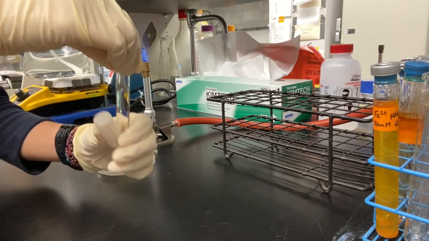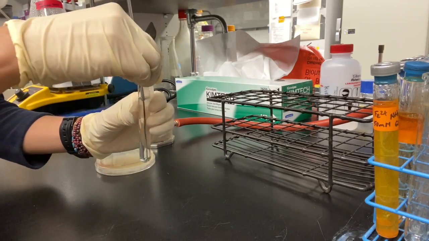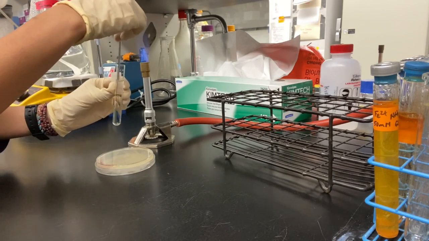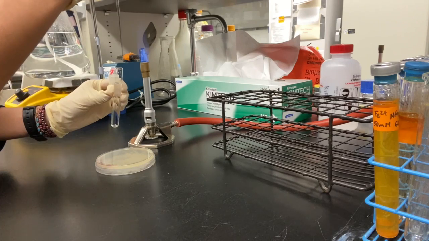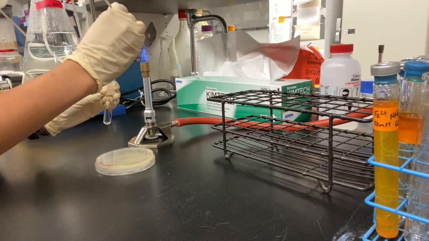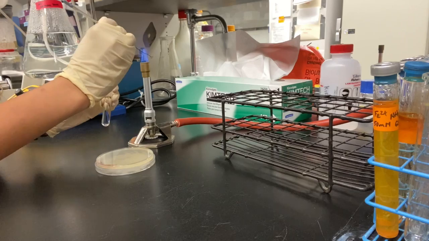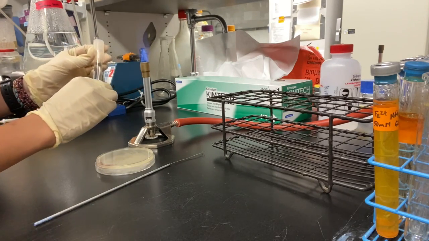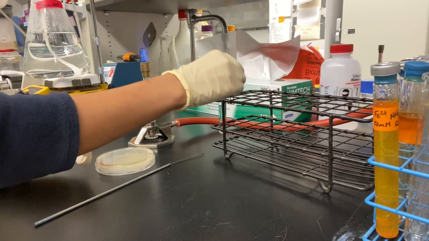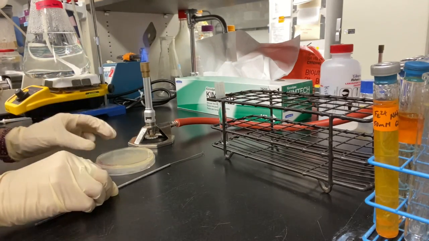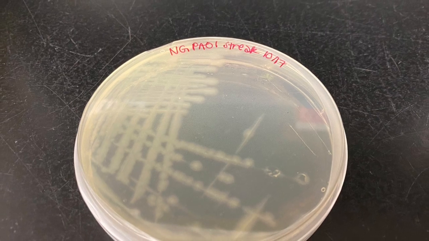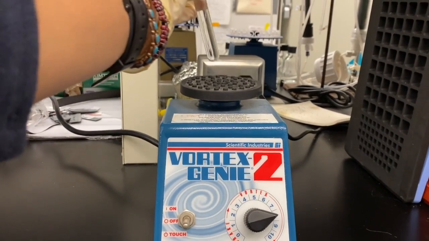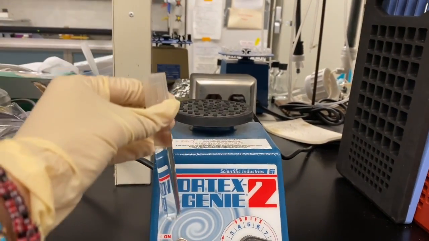Add your isolated colony to the 5 milliliters of your MD solution in the test tube. Quickly flame your loop and then cap your solution to maintain sterility. When grabbing colonies from a streak plate, be sure not to puncture the agar. Lightly scrape the surface. Vortex the liquid culture to create a homogeneous concentration.